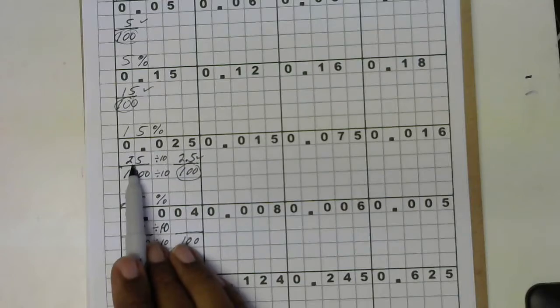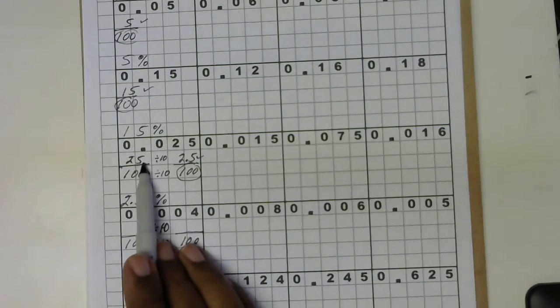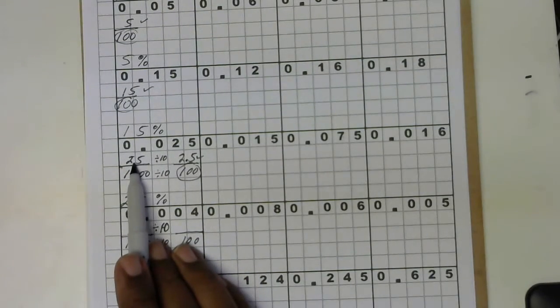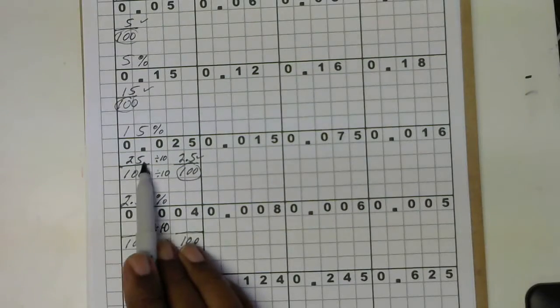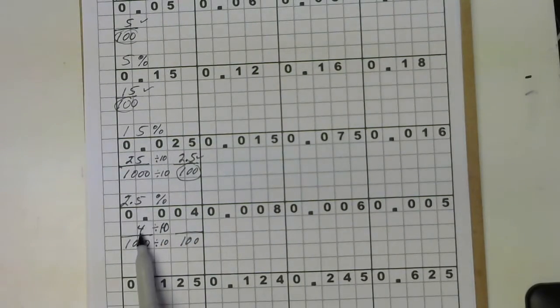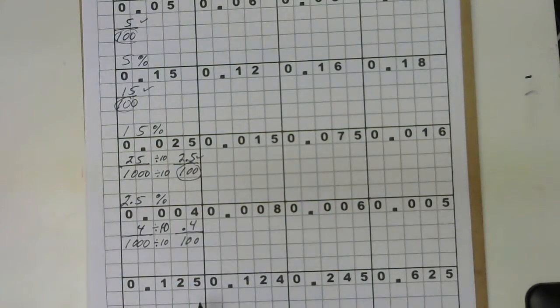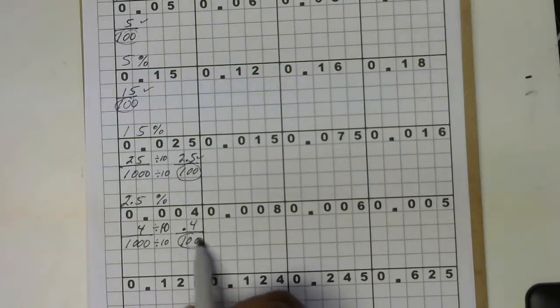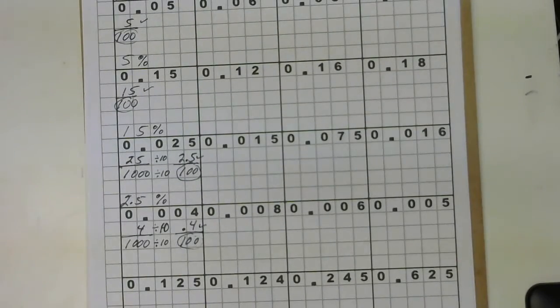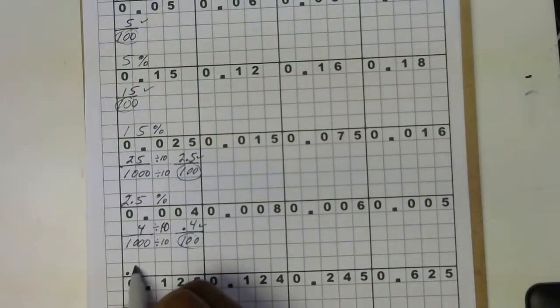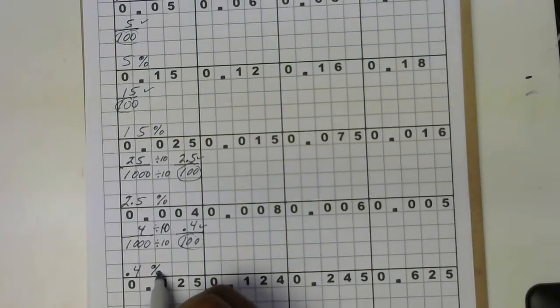Just as 25 divided by 10 moved the decimal from the back of the 5 to between the 2 and 5, dividing 4 by 10 will move the decimal from behind the 4 to in front of the 4. And we get 0.4. And now with the denominator of 100, this is our percentage. So 0.4%.